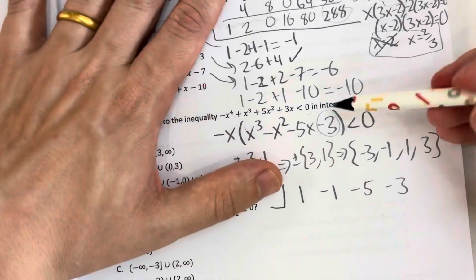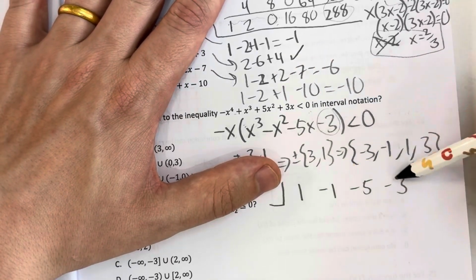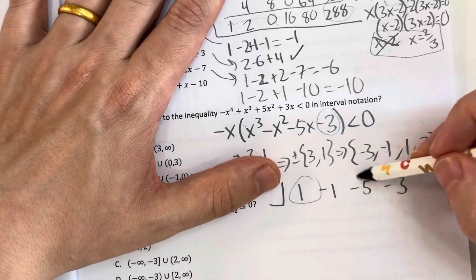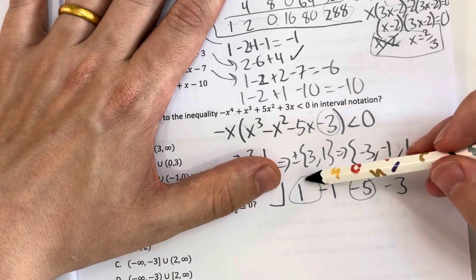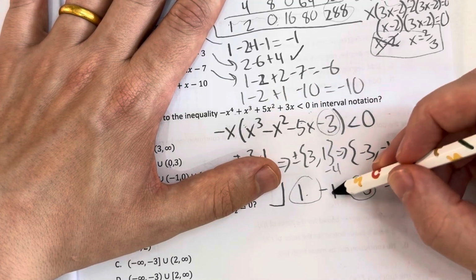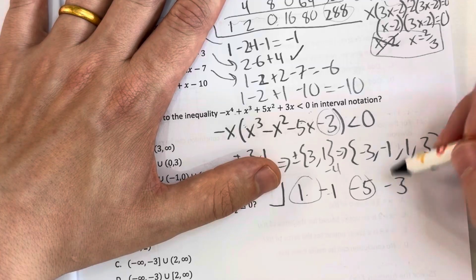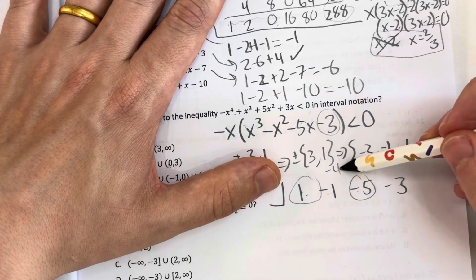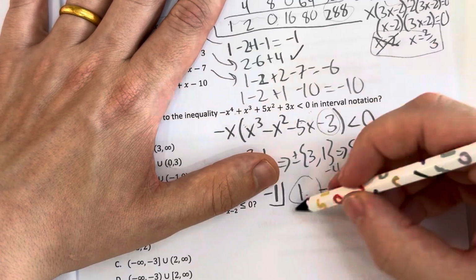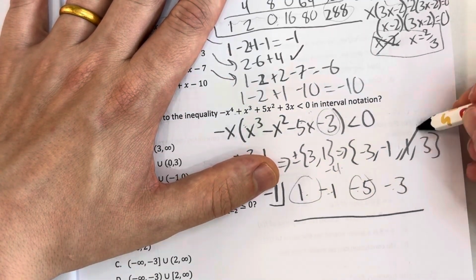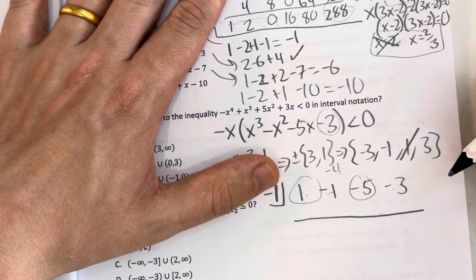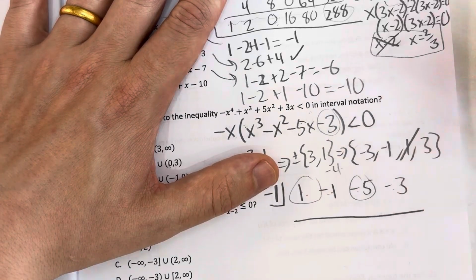What are we going to test? Well, let's use our trick. If we add all the coefficients, you get negative 8. So 1 is not a 0. But watch this. If we add the odd degree coefficients, you get negative 4, and you add the even degree. If the odd degree coefficients add to the same thing as the even degree coefficients, that's another trick that tells us negative 1 is a 0. And so we already knew 1 was not, because it doesn't all add up to 0, but negative 1 is. And if you didn't know that trick, you can always just check and you'll find out.